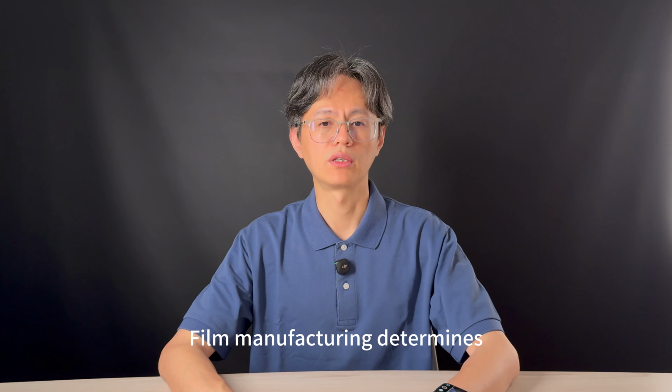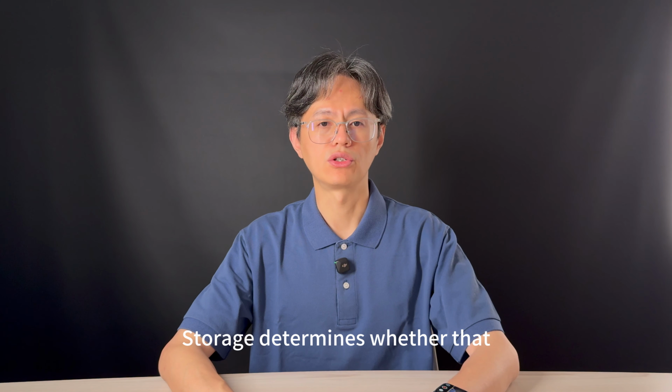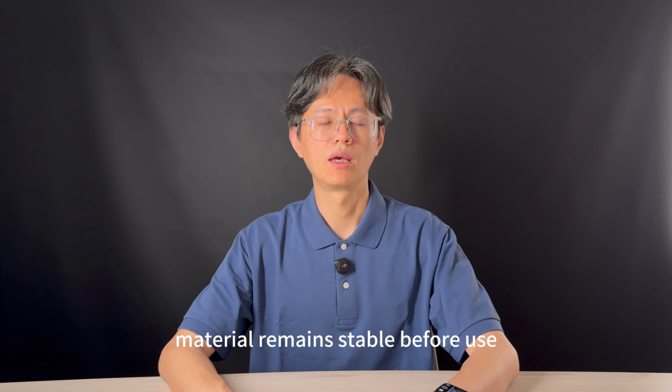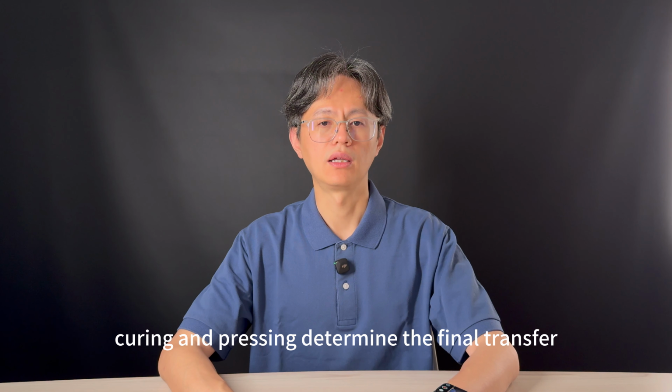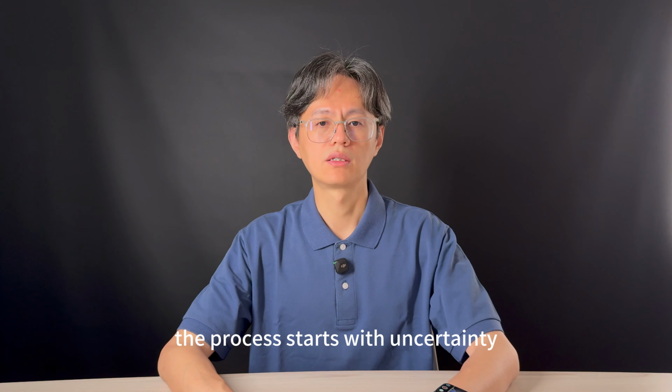The larger lesson is that DTF printing is a system. Film manufacturing determines the structure and the coating. Storage determines whether that material remains stable before use. Printing, powdering, curing, and pressing determine the final transfer. If storage is uncontrolled, the process starts with uncertainty.